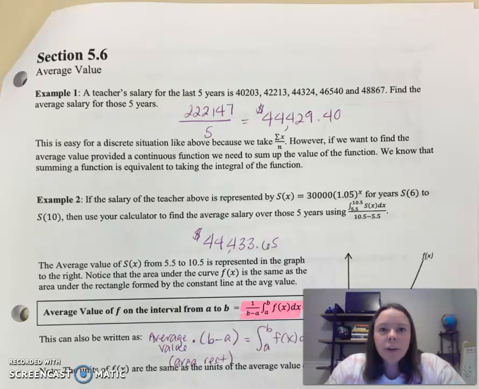Hello, this is section 5.6 for Calc survey, and today we'll be talking about average value. So here's just a quick example. A teacher's salary for the last 5 years, you're given 5 salaries. Find the average salary for those 5 years. So you've learned this since elementary school. You add the numbers together, divide by the number of salaries in this case, and there's the average.